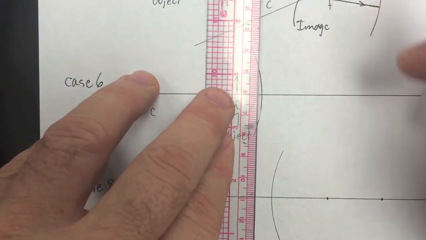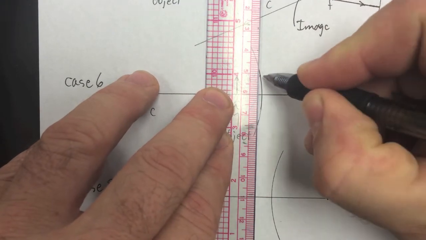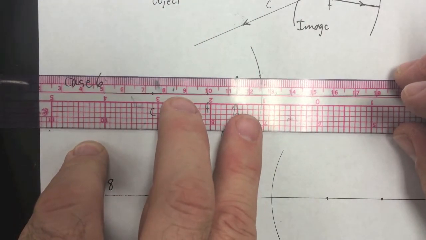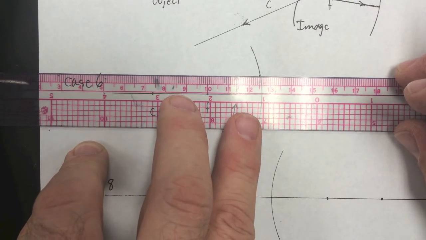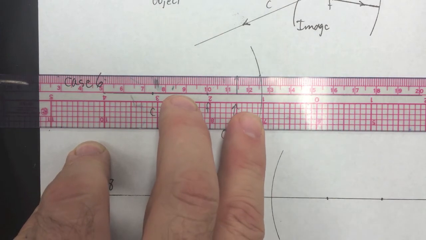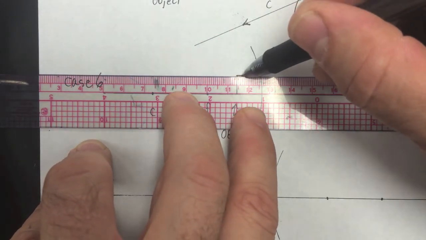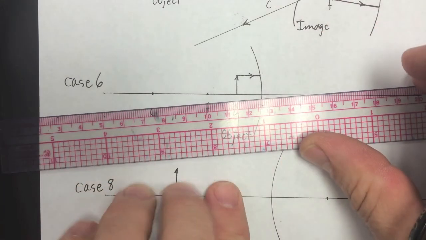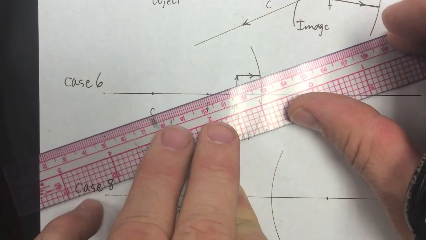And again, I'm doing that just to make sure that my light ray is parallel to the principal axis. And the principal axis is that line that cuts right through the middle of the mirror. So there it is. And that's going to reflect through the focal point, just like that.